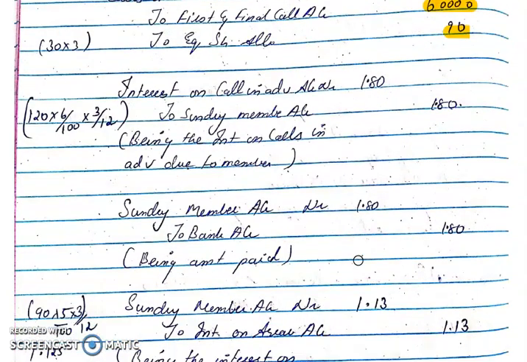Now next one is interest calculation. That is actually very simple. You know the entry: interest on calls in advance account debtor to sundry shareholder, that is sundry member, the shareholder. So how do you calculate? Interest here we know that is 120. 120 is the amount, right? So 20 into 6 rupees, that is 120, into 6%. If it is calls in advance, then it will be 6%.